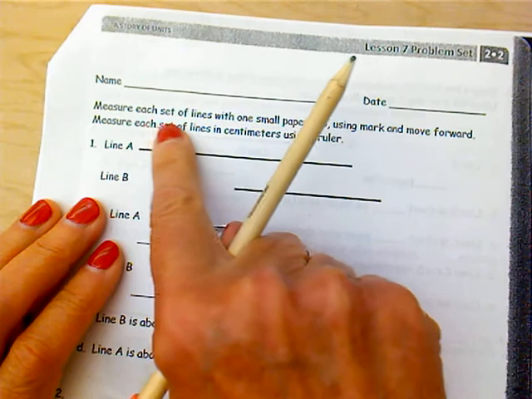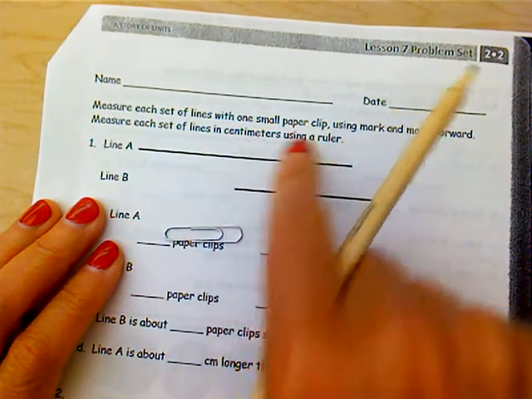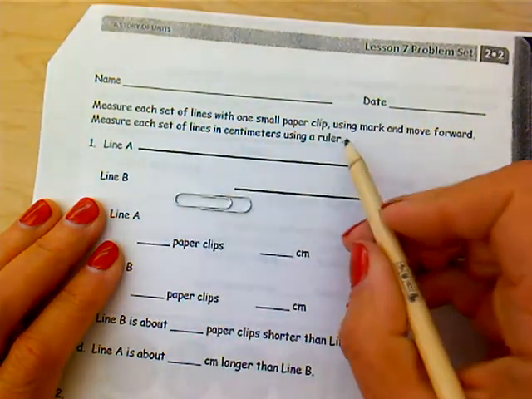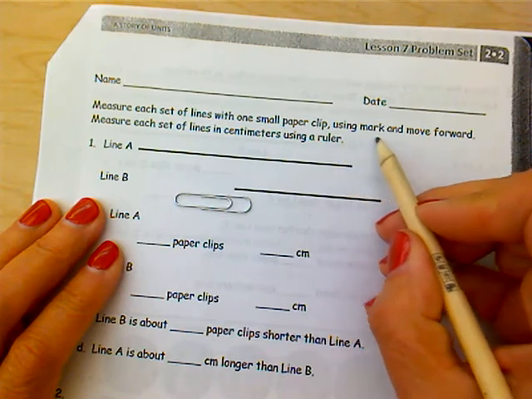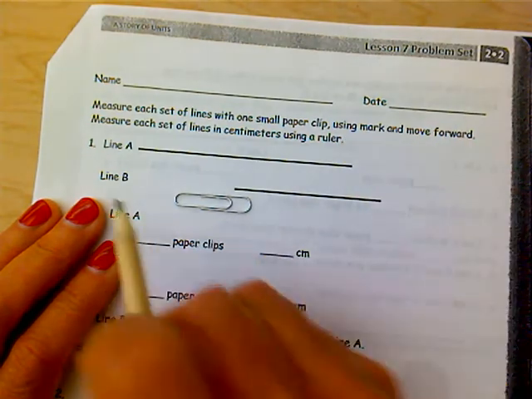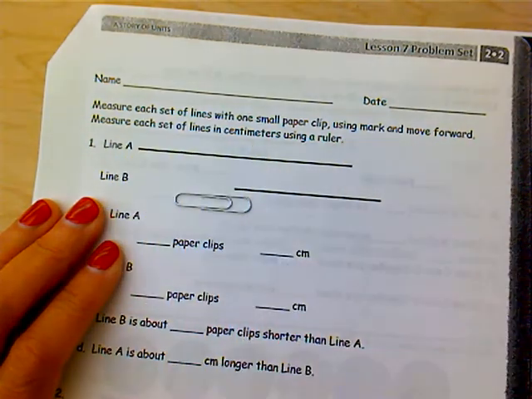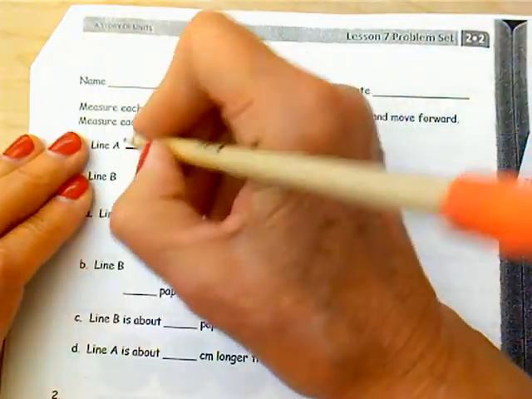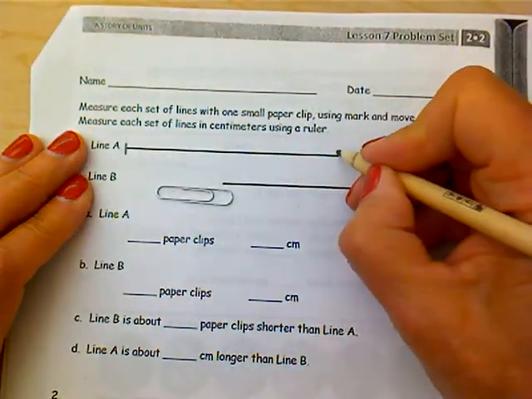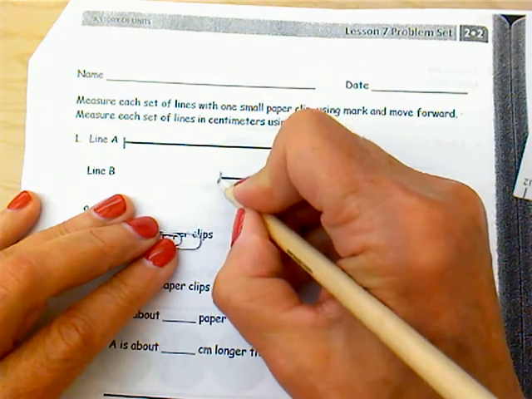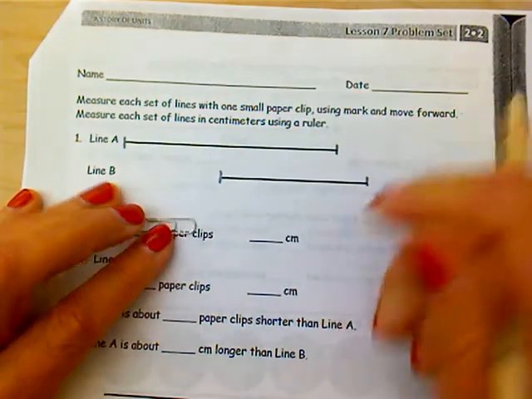So I need to measure each set of lines using one small paper clip, which I have, using a mark and moving forward. Then we have to measure each set of lines using a centimeter ruler. So I'm always going to give myself a beginning mark and an ending mark, because that helps me to be consistent with where I'm measuring.